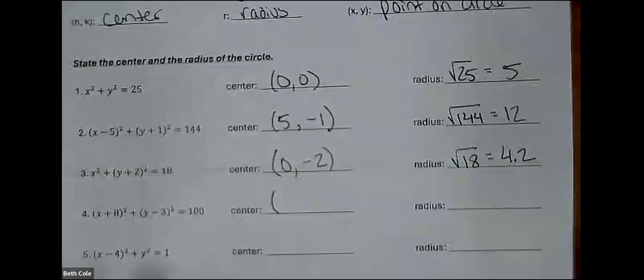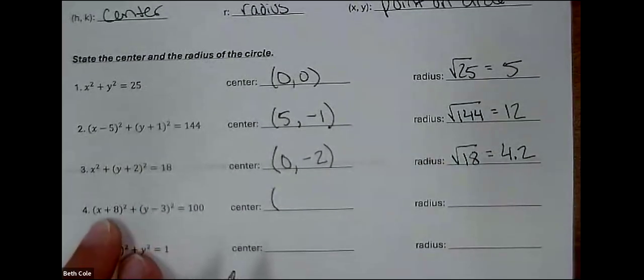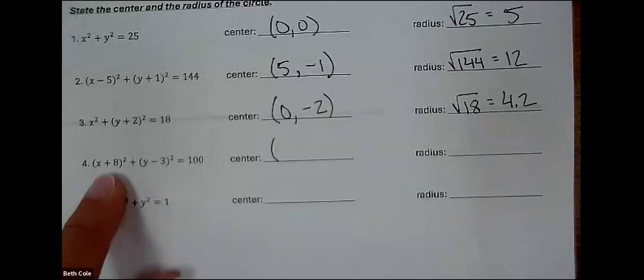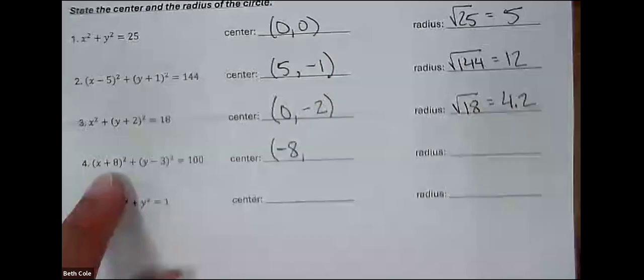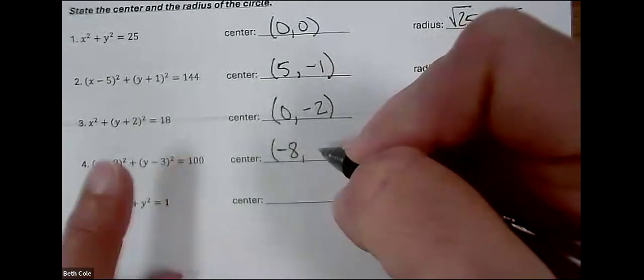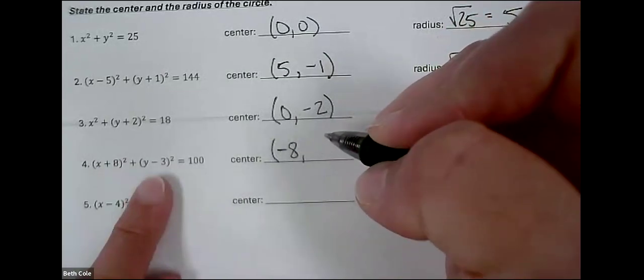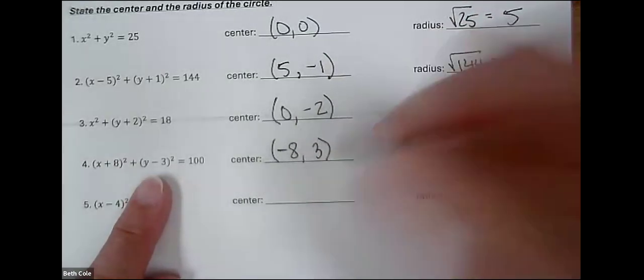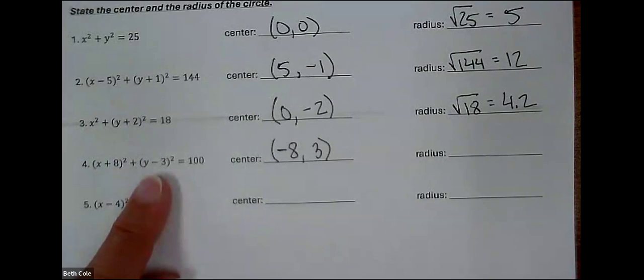All right. Try it again. What do you think for x? And again, just remember it's the opposite. Negative 8. Good job. Comma. And then for y, instead of negative 3, it's going to be positive 3. Just do the opposite of whatever's there.